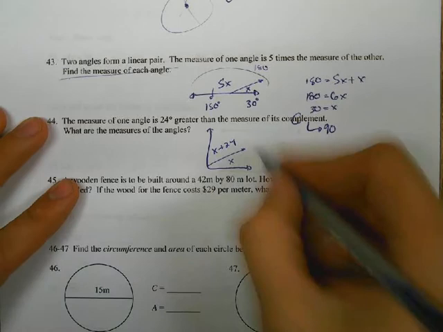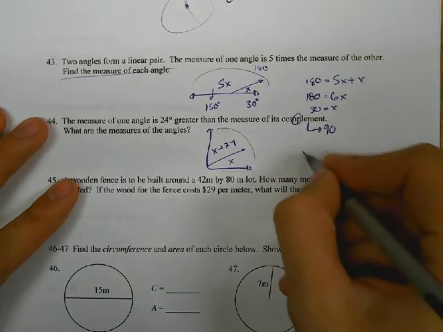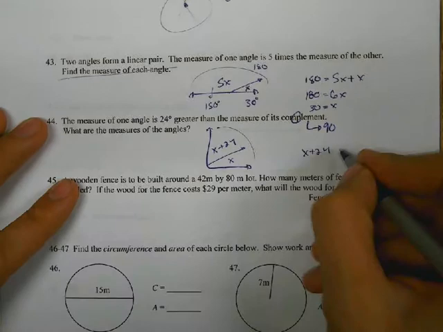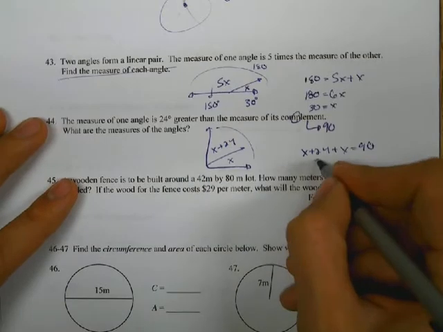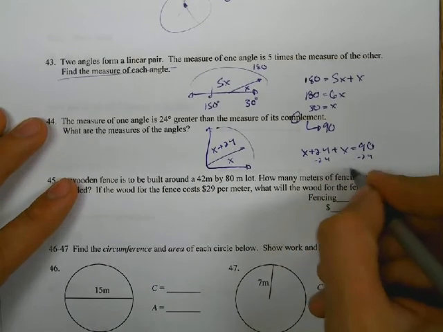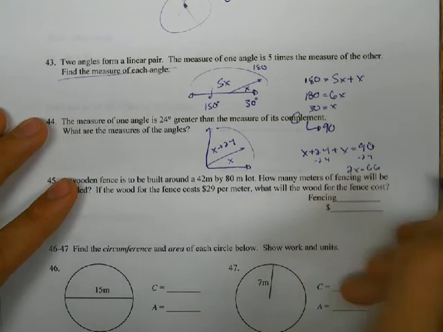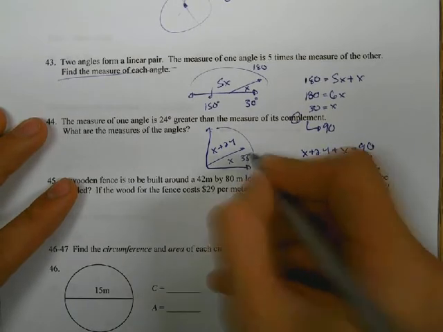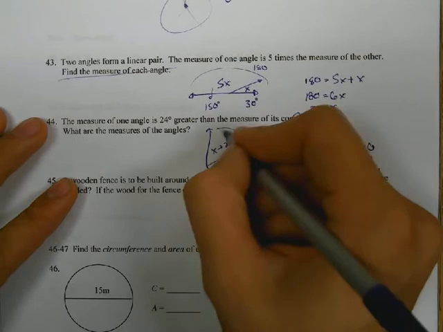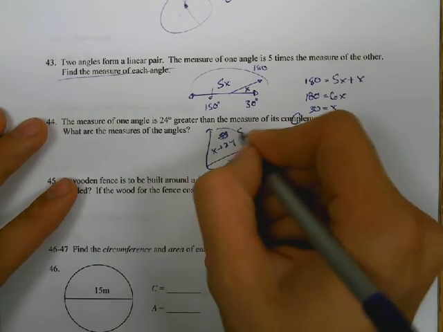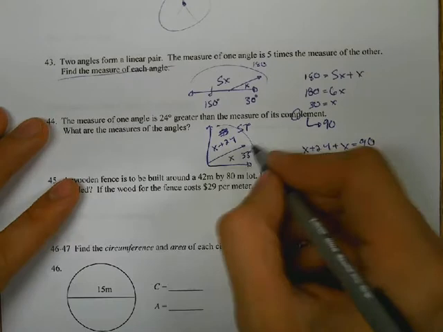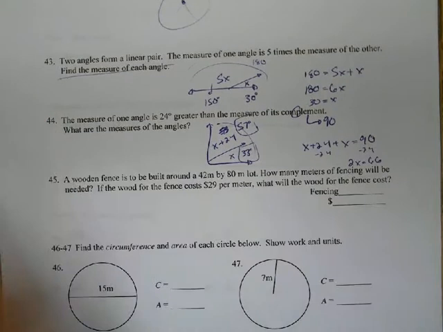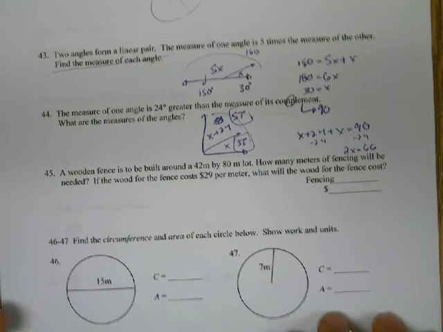And they're both summed up to equal 90. So I've got x plus 24 plus x, my two angles. This sum is equal to 90. Take that 24 to the other side. Now I'm going to get 2x is equal to 66. So I know x is equal to 33 degrees. 24 units larger will be 57 degrees. And those will be my two angles, 33 and 57.